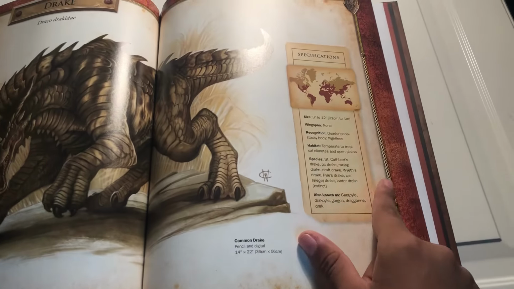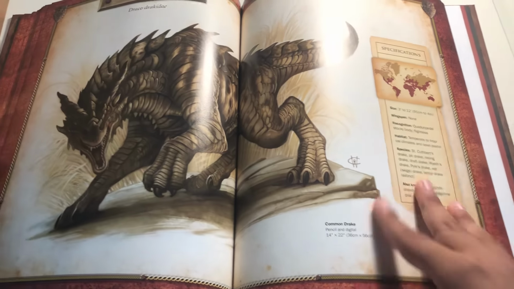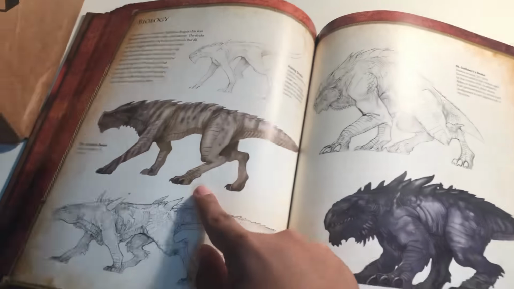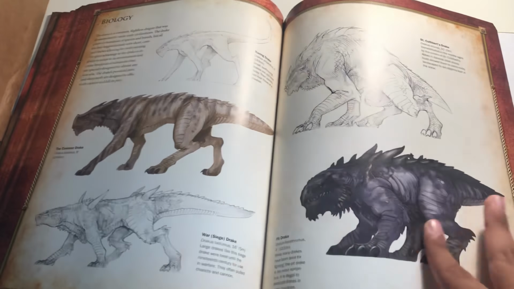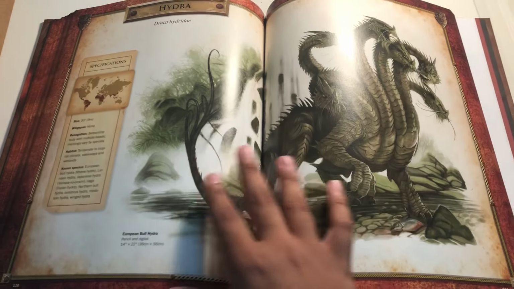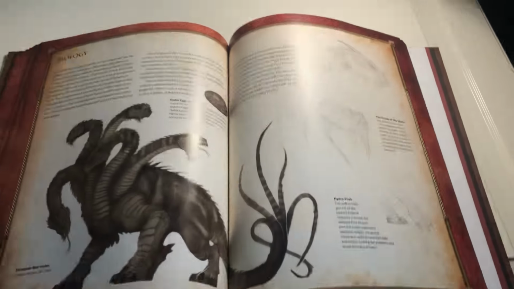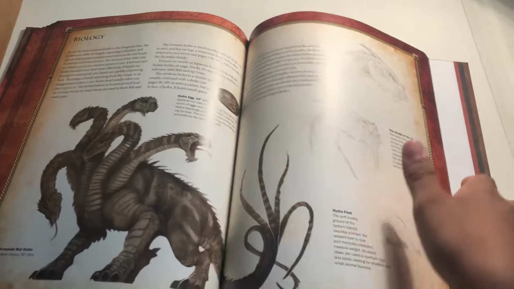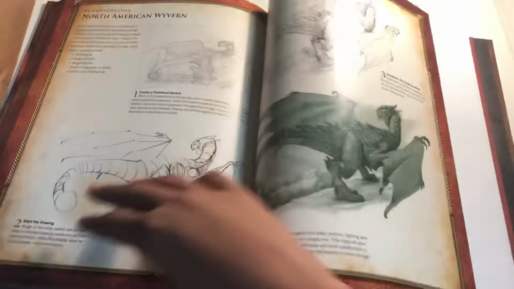As we move forward, we have the Drake, which is another one of my favorites in this book. Wingspan, all the stuff on the side once again. So as we skip past that, we see a lot of different variations: a bulkier version, a skinnier version, and all sorts of stuff. Now if we skip more, we get to the classic Hydra, which is known in many different places. Now we just skip past a bunch of this, and back to biology, and then more progress shots on how to draw it.